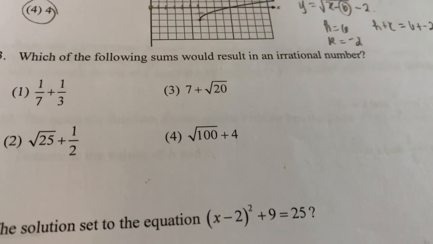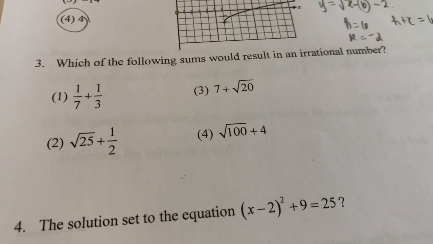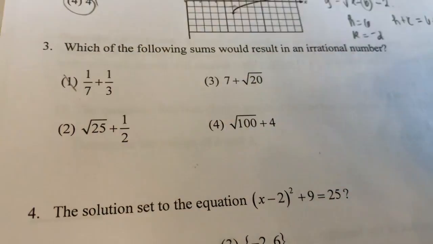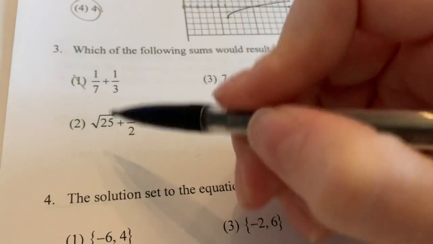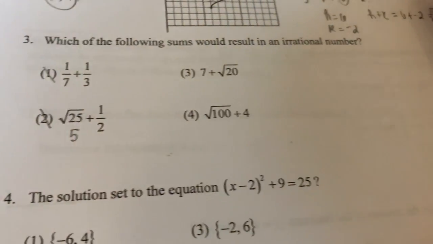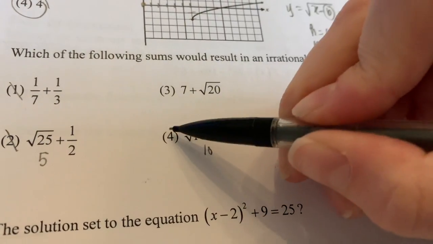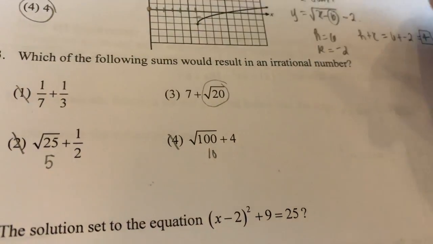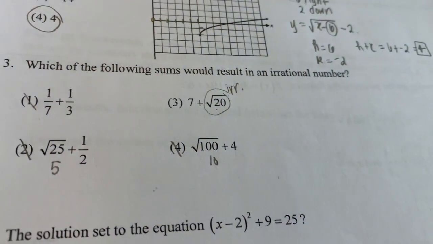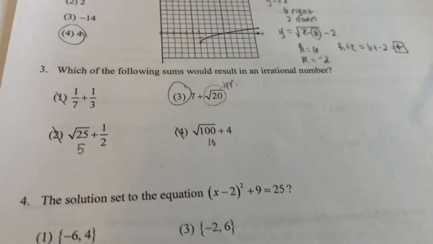Number 3, which of the following sums could result in an irrational number? Remember, if you have a perfect square, it's not going to be irrational. So these are 2 rational numbers added together, so obviously this is not going to give us an irrational number. This is a perfect square, so this is going to be 5 plus a half. So that's going to be rational. 100 is a perfect square, so that's going to give me 10 plus 4, obviously rational. Square root of 20 is not a perfect square, so this number is irrational. And if I'm adding an irrational number to a whole number, it's still going to be irrational. So that's going to be my answer.